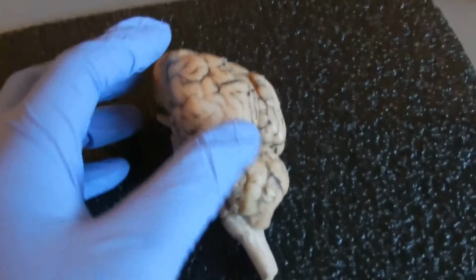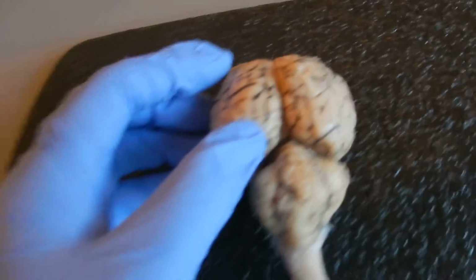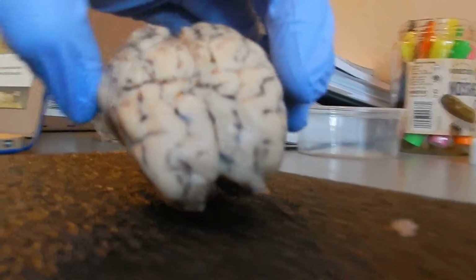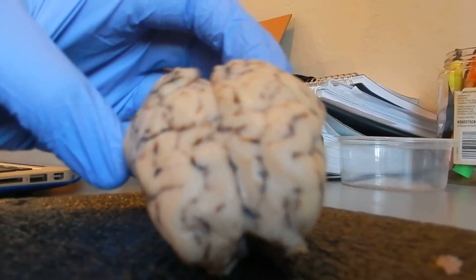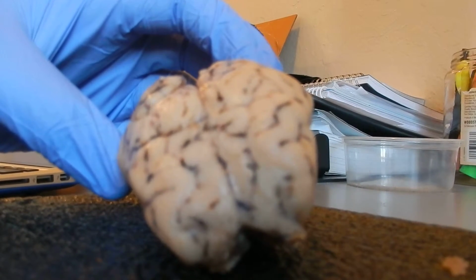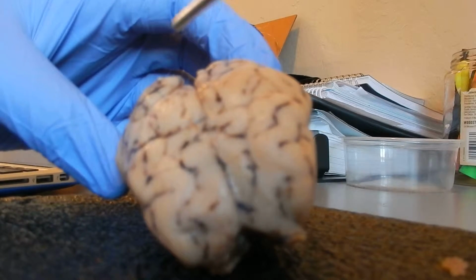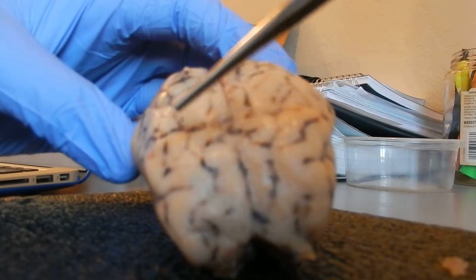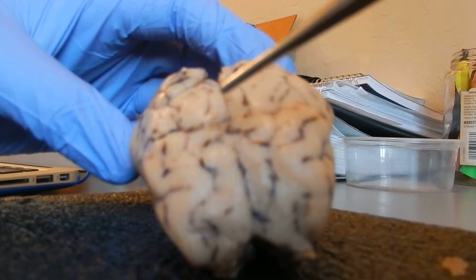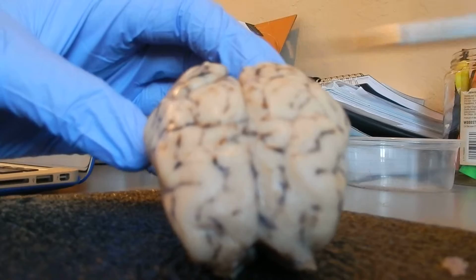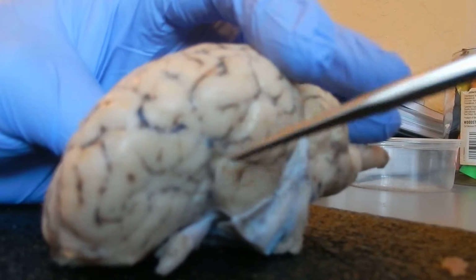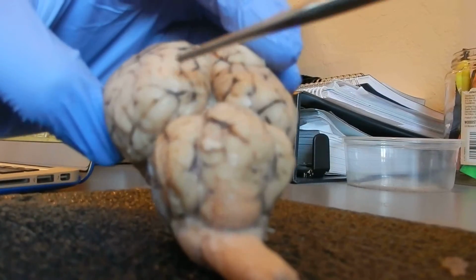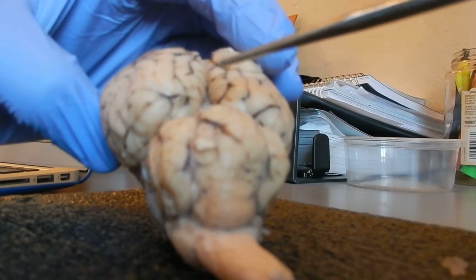Today we're going to be doing a dissection of a sheep's brain. So the first few things that we should know about the sheep's brain are where the areas are specifically of the sheep brains. For the sheep brain, we have the frontal here. We have the parietals here, temporals here, and turn this around, we have the occipital here in the back.